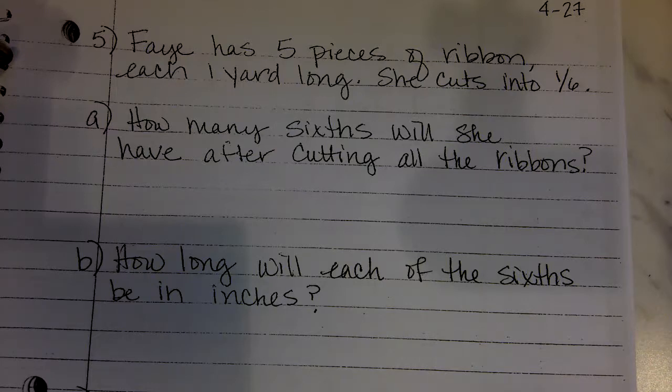How many 6 will she have after cutting all the ribbons? Now go back to what we just did. You have been doing this over and over. You can do this. And then how long will each of the 6 be in inches? So then we're converting again, right? So from yards to inches. All right, you can do this. Try it out, solve it, come back to check your work.